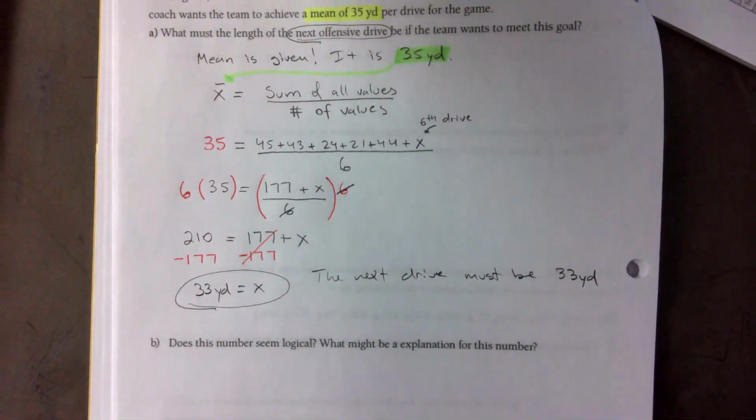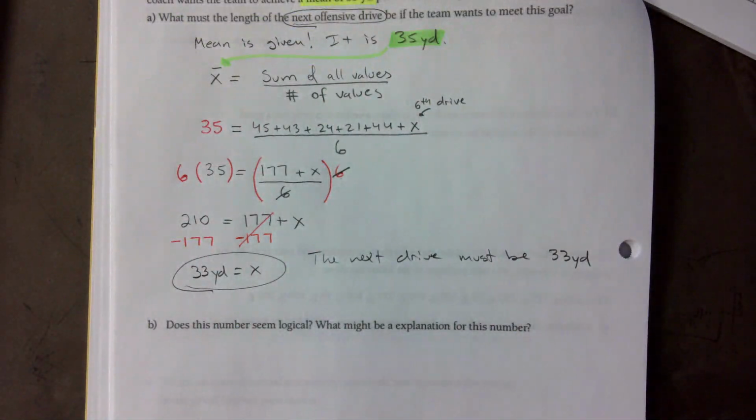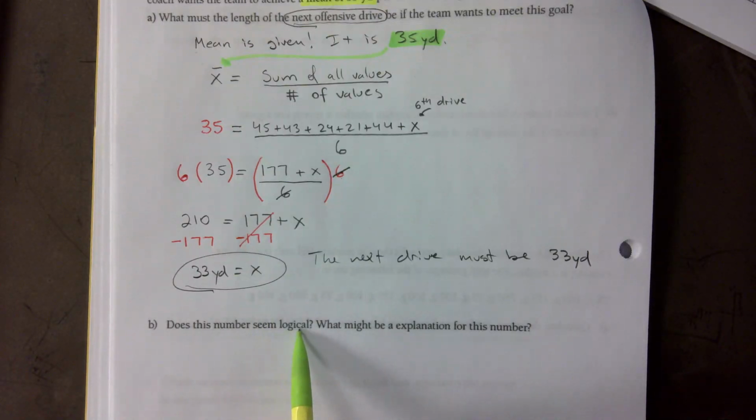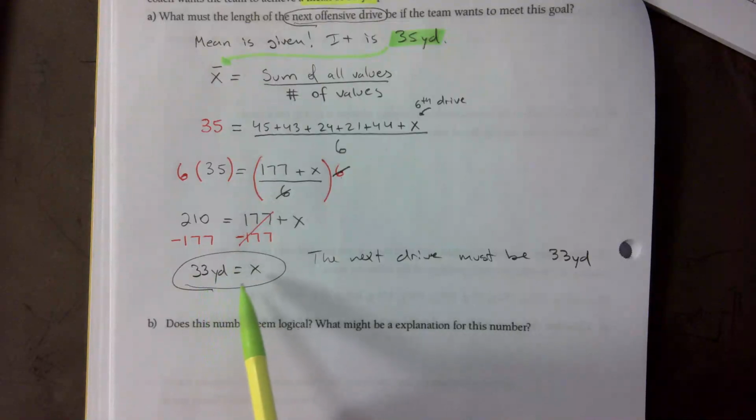Now this is always the part, right? You calculate, you come up with your answer, boom. You understand what just happened, right? Does this number seem logical? What might be an explanation for this number? The 33 yards, is this reasonable?